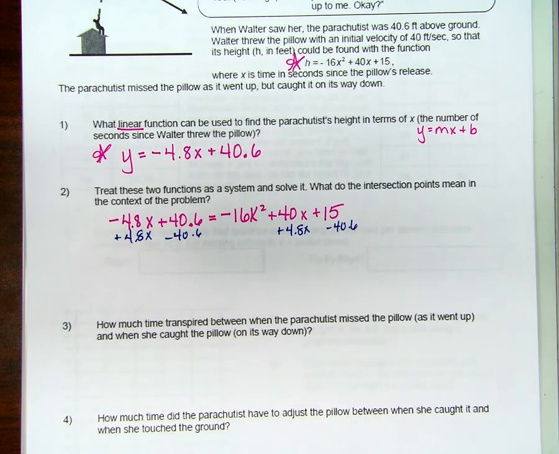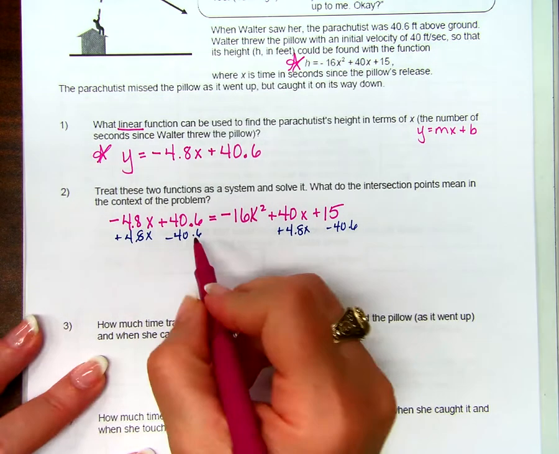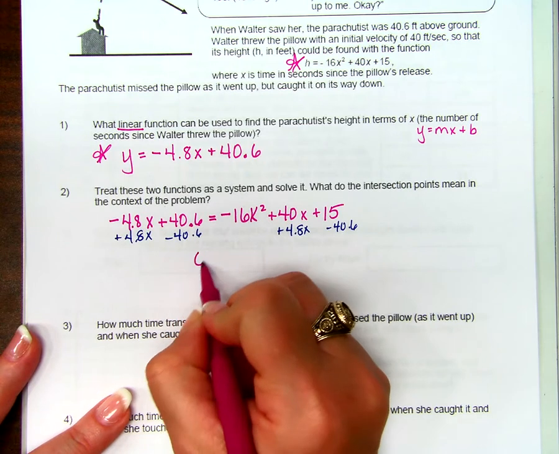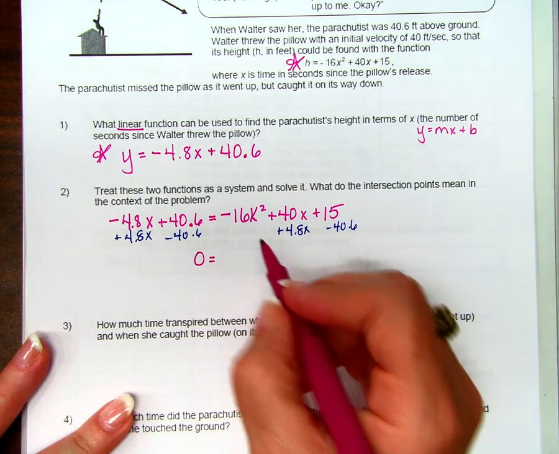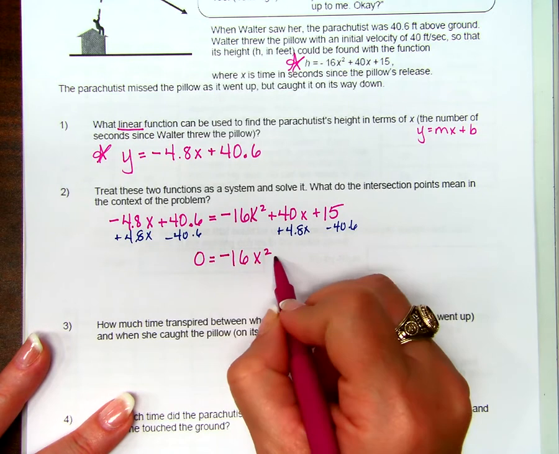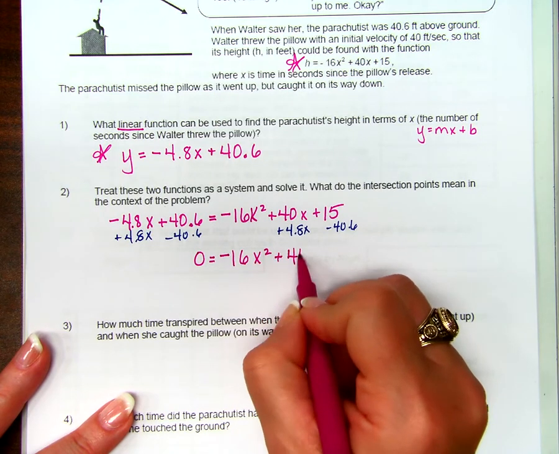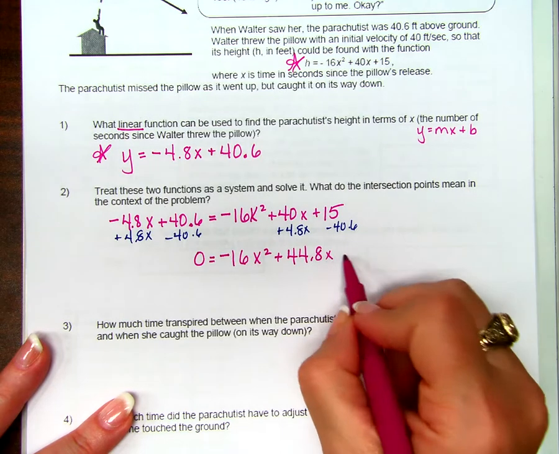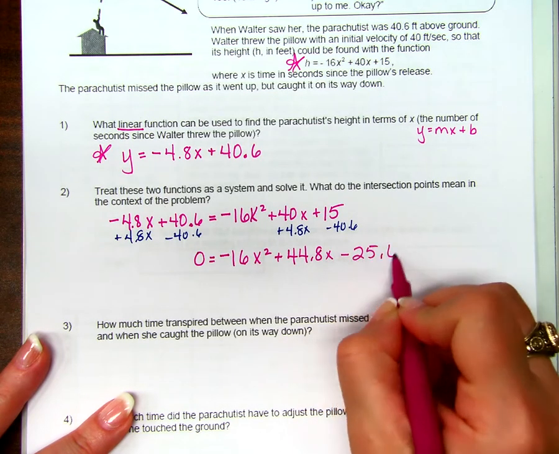Everybody okay with that? So what happens to this left-hand side? Okay, that's 0, and that's what I needed, right? So on the right-hand side, I'm left with negative 16x squared plus 44.8x. Good.